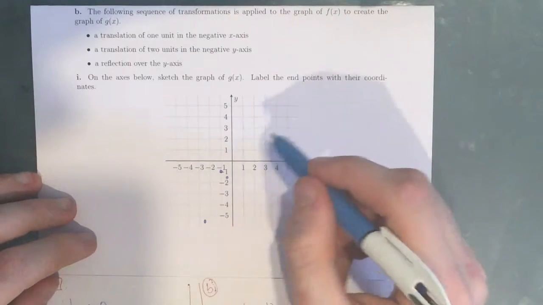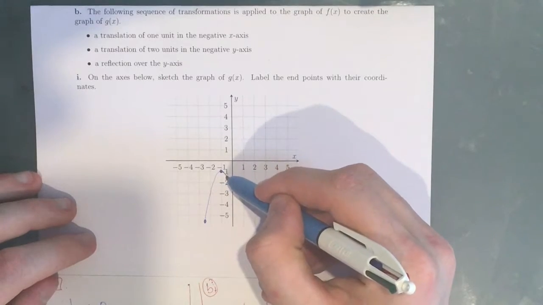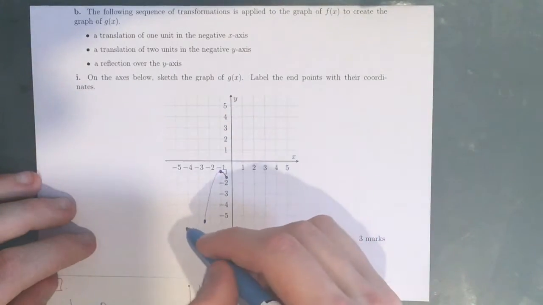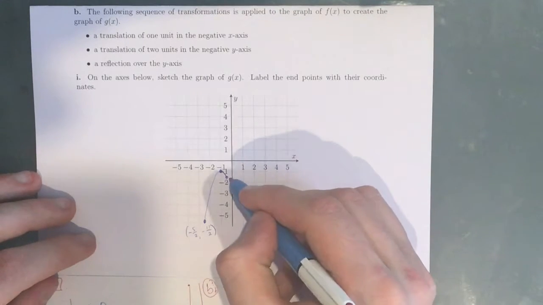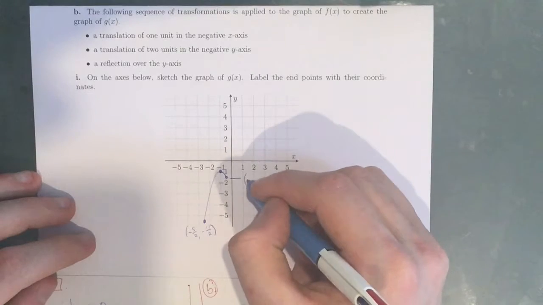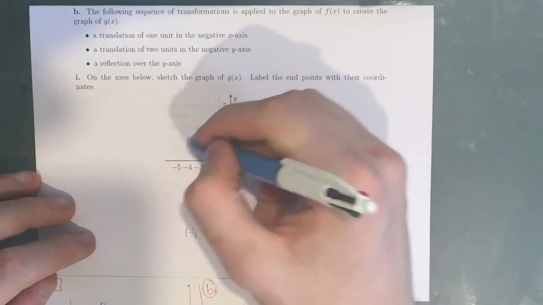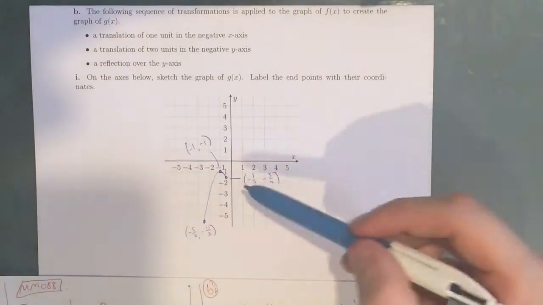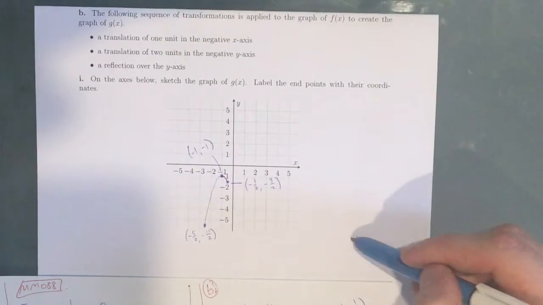Which means that our final graph would look something like this. And we have to label all endpoints with their coordinates. So this is negative 5 on 2, negative 11 on 2. This is negative 1/2, negative 3 on 2. And I like to label the turning point as well, just for safety. But that's it. That's how we would do this question. And it's worth 3 marks.